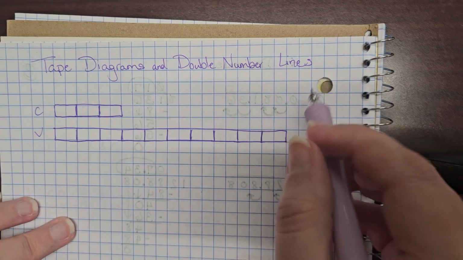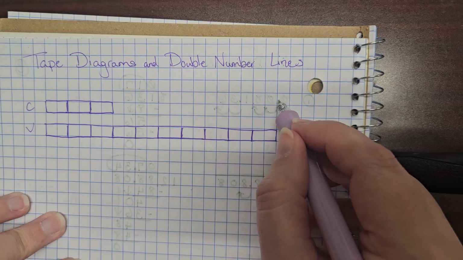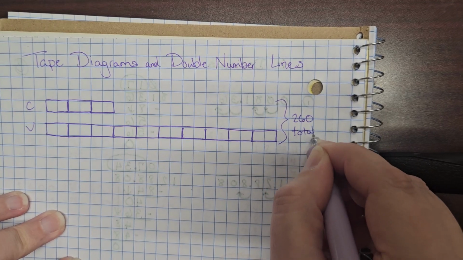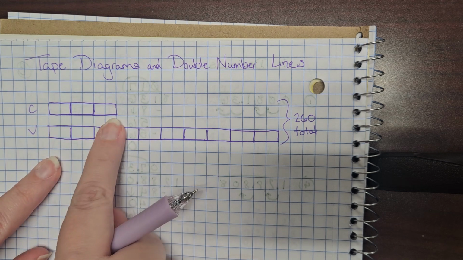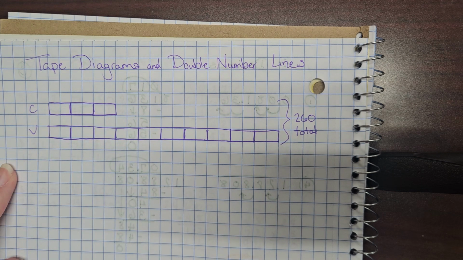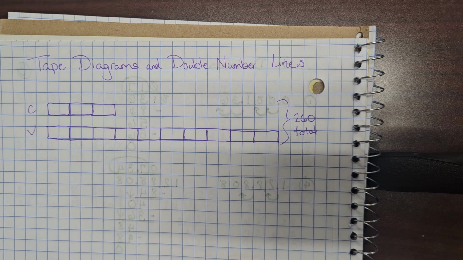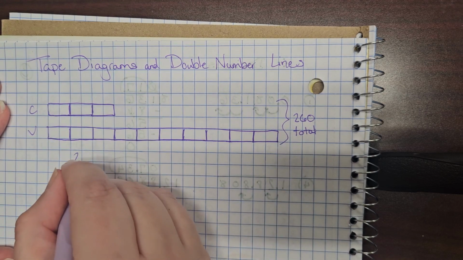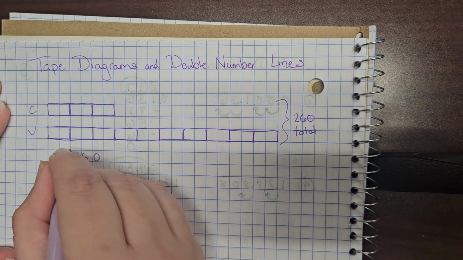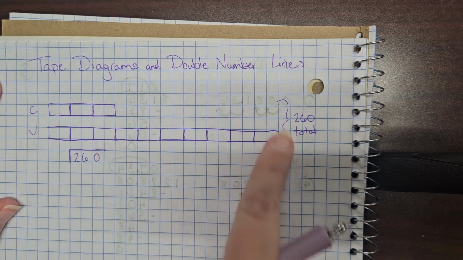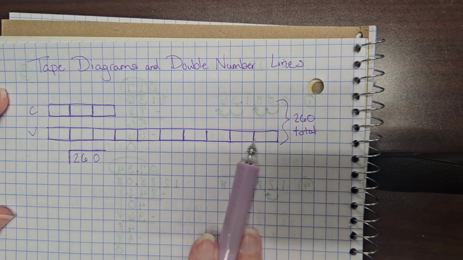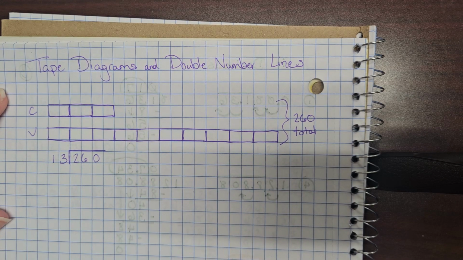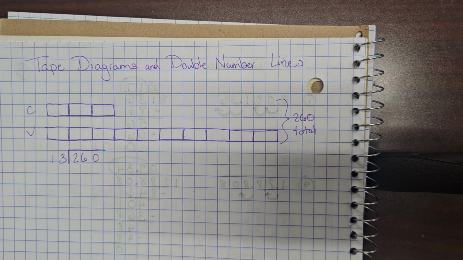Okay, so now we can show that the total sold was 260. And we need to figure out how much each box in this tape is worth in order to find out how many chocolate shakes they sold. So we're going to take this total shakes sold, which was 260, and we're going to divide that by how many total boxes there are. So this was 10 and this was 3, so we're going to be dividing that by 13, because 10 plus 3 is 13.